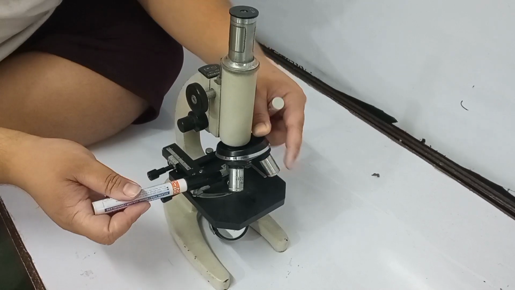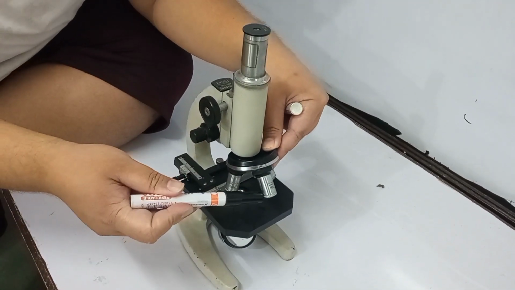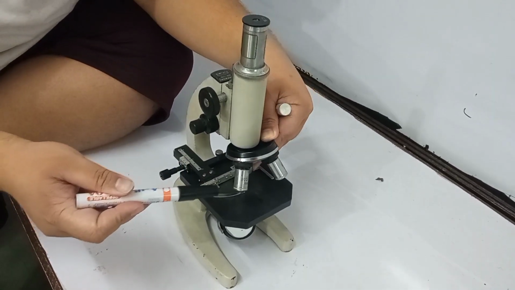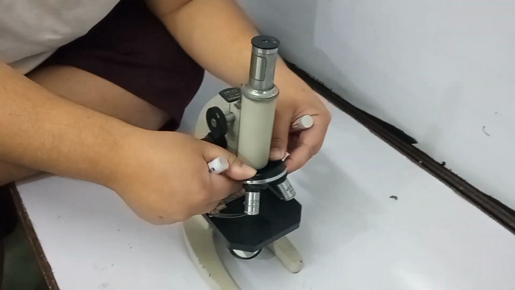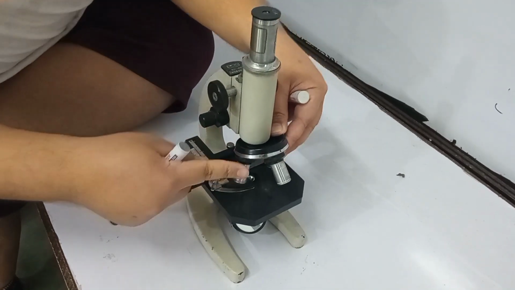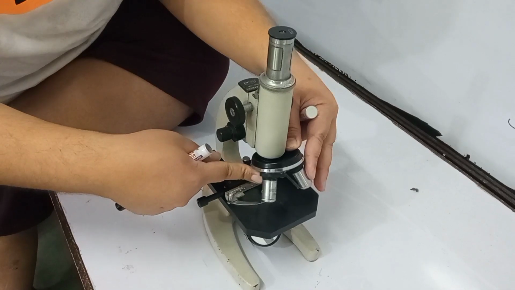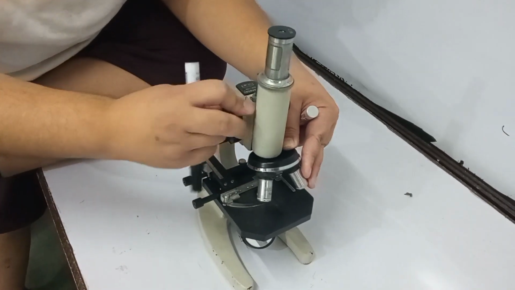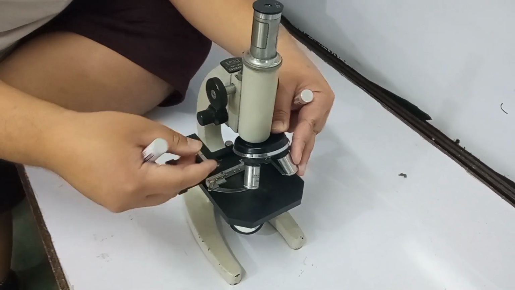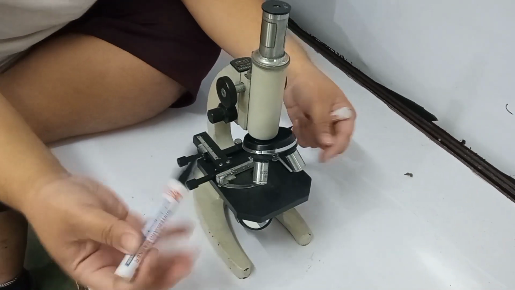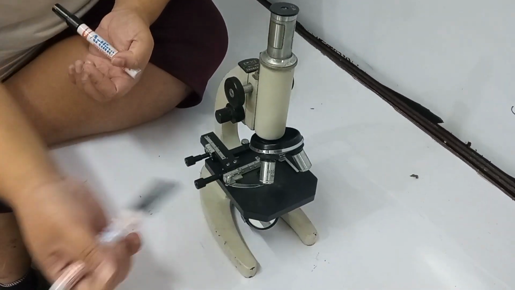This one is the medium power, and then you have there the high power. Kapag okay na siya, maki-click siya, and then you move the objectives to observe the specimen.